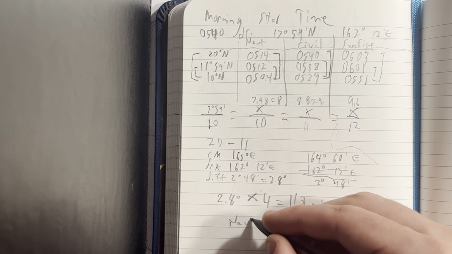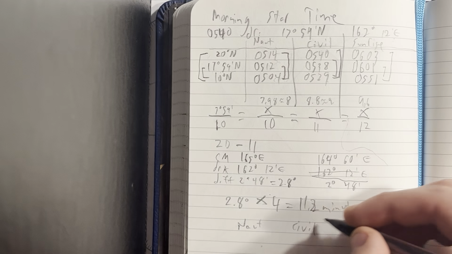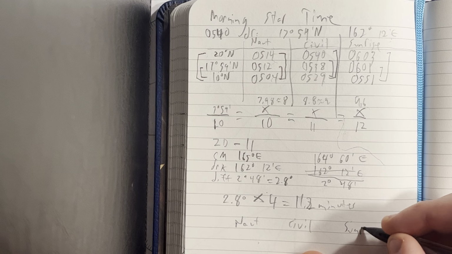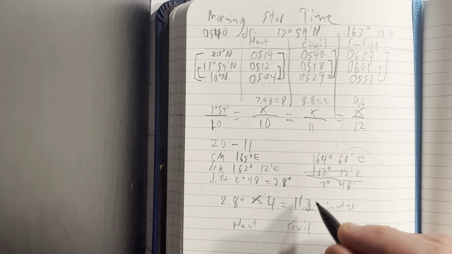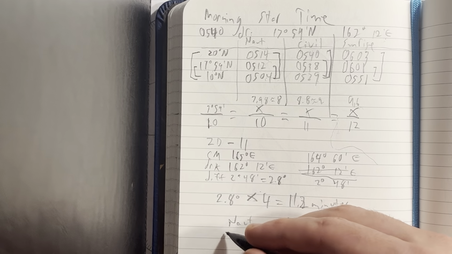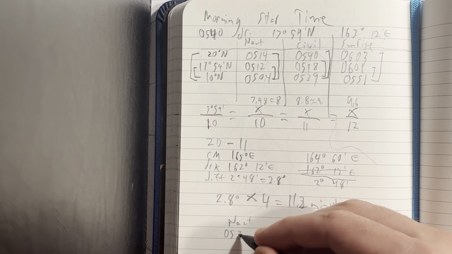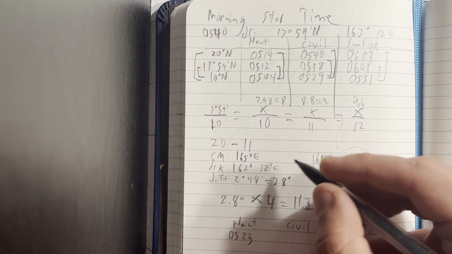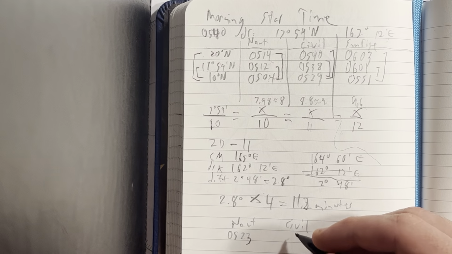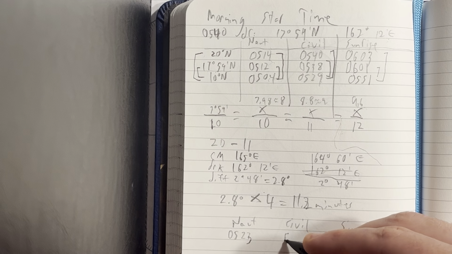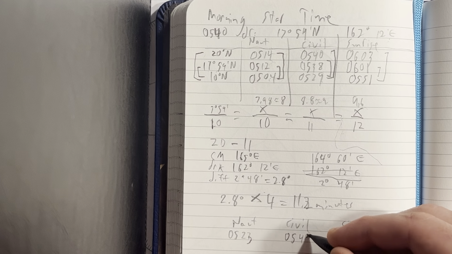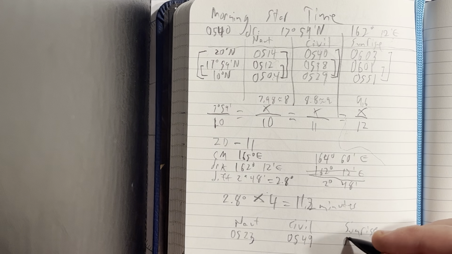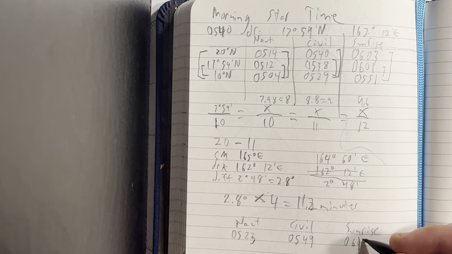So if I write that out again, let's see. We'll add 11 minutes to 5:12. That gets 05:22 or 23. 11 minutes to 5:38 gets 05:49, and to 6:01 gets us 06:12.